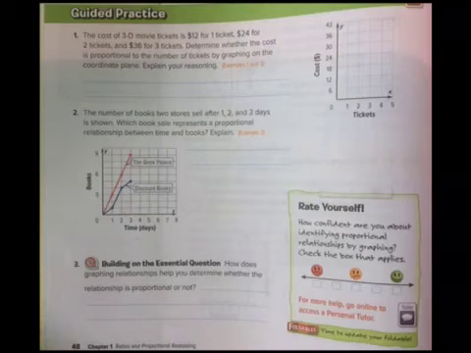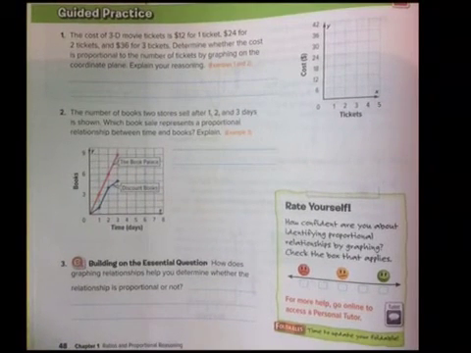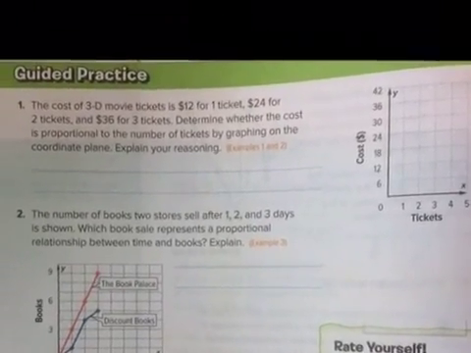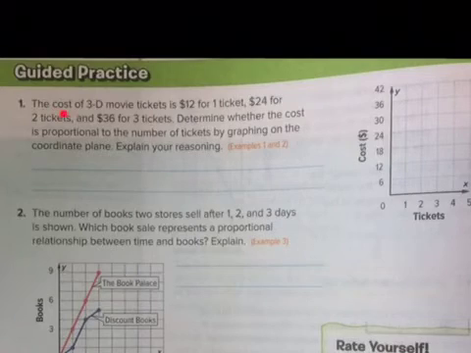Okay, finally, let's look at page 48, the guided practice. As you can see right there at the top, the guided practice. Okay, number 1. The cost of 3D movie tickets is $12 for one ticket. There's our ratio, 1 to 12, right? One ticket is $12.